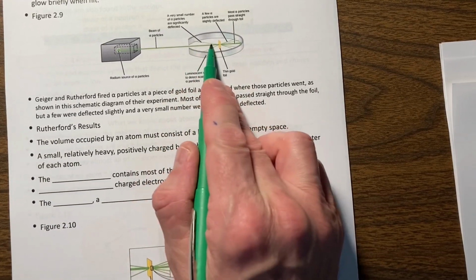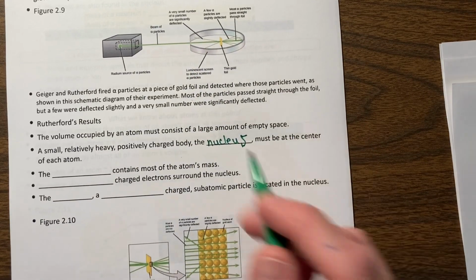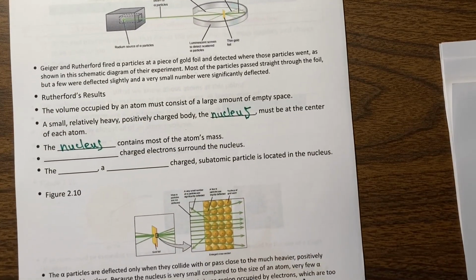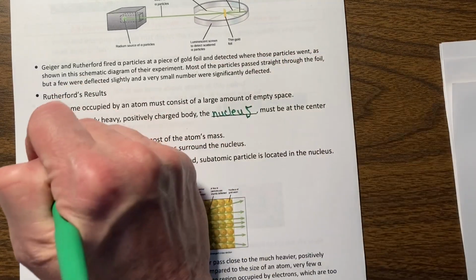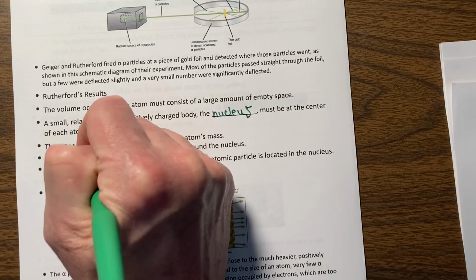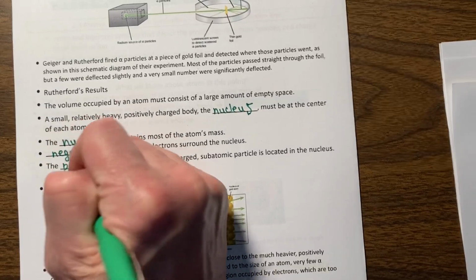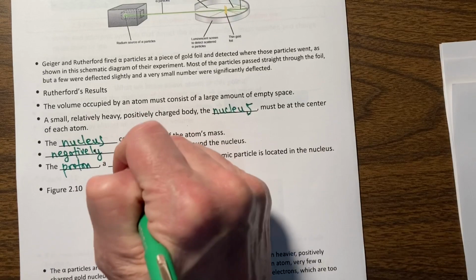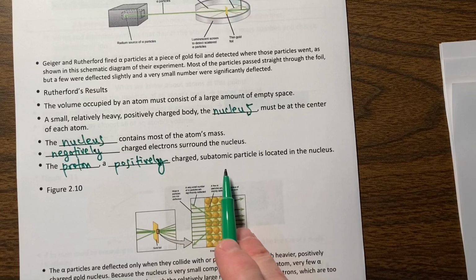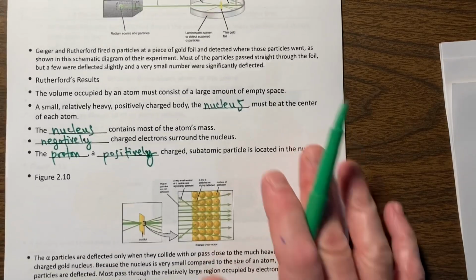A few of the particles actually came back at him. And that was extremely surprising to him. He proposed that the nucleus contains most of the atom's mass, and negatively charged electrons surround the nucleus. The proton, which is a positively charged subatomic particle, is located in the nucleus. Those were what he proposed. All his results were based on these simple observations.